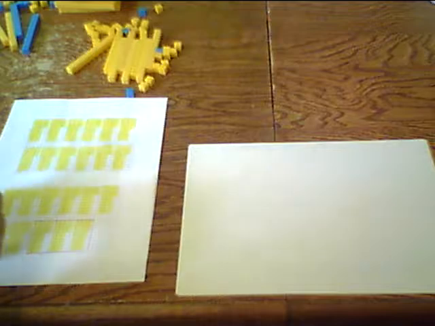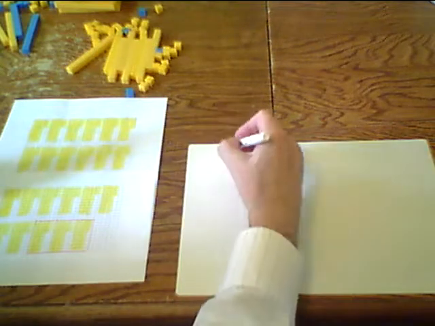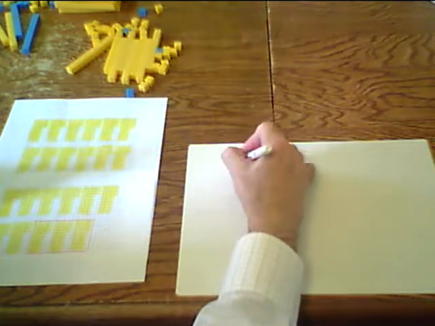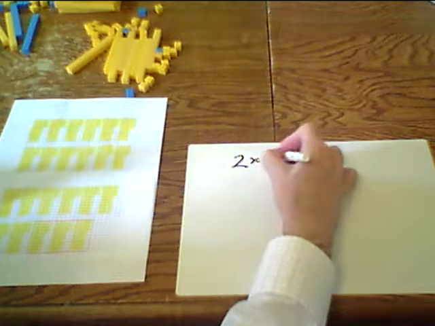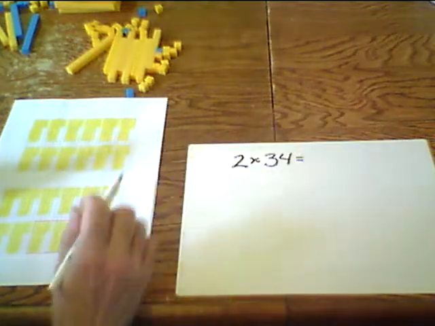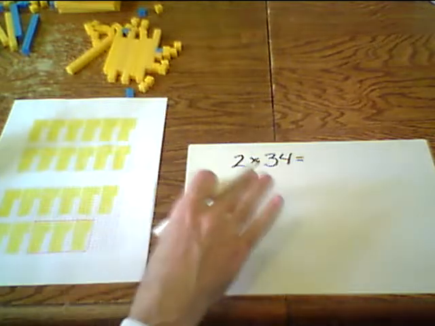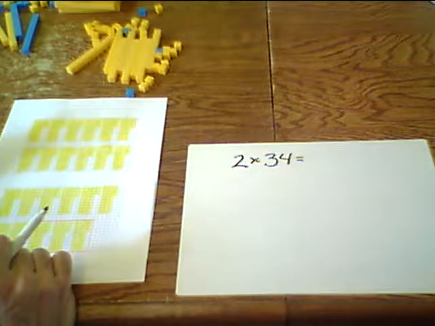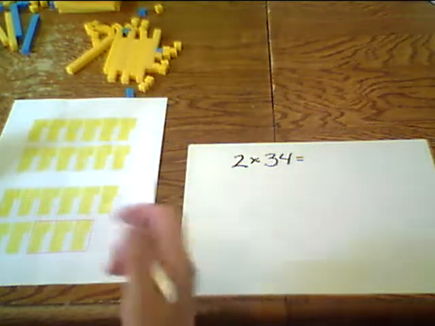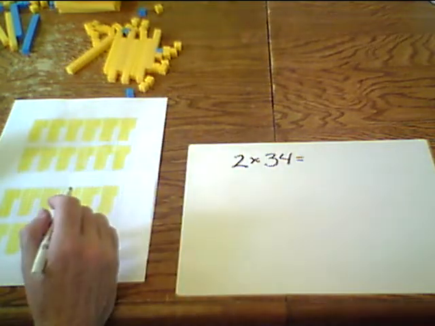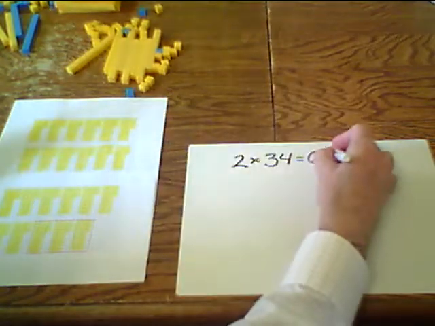To begin this, we want to begin with a pattern. So to prepare for two digit times two digit, we're going to do an exploration like this. 2 times 34, and of course this is 1 digit times 2 digits. The students can do this without a calculator.